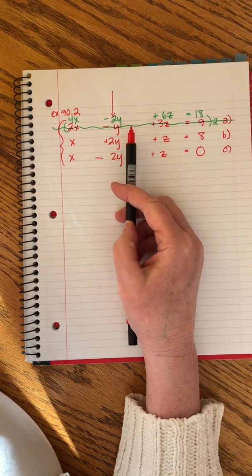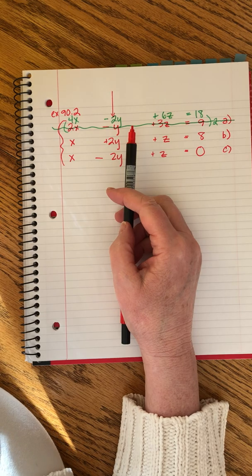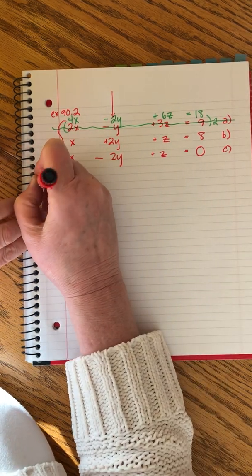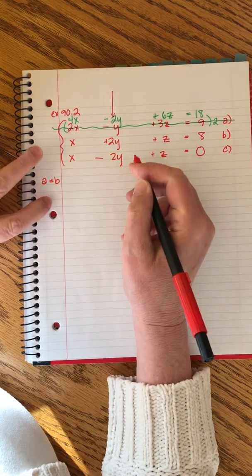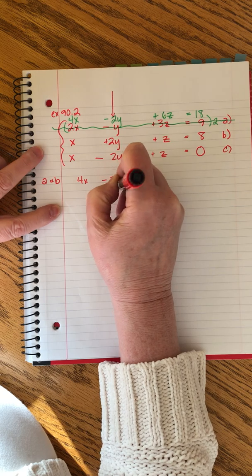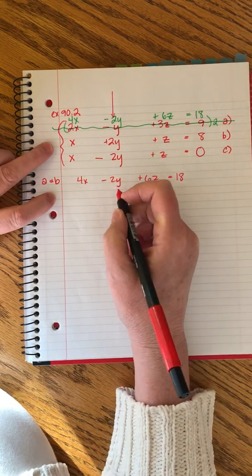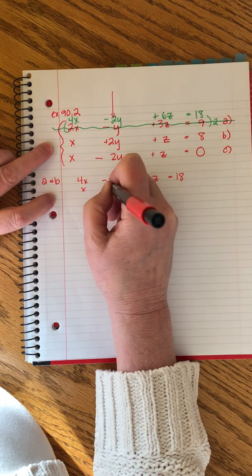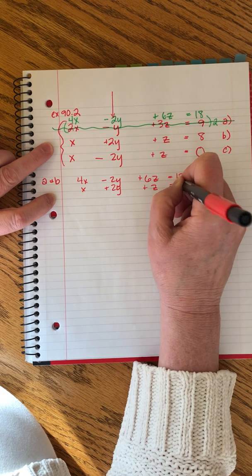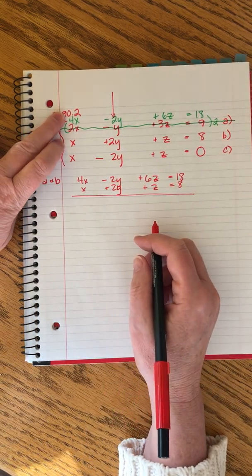I did it this way so I don't have to keep rewriting. Every time we rewrite, we introduce the risk of a copying mistake. Okay, so now I'm going to combine A and B. This I will rewrite though. 4x minus 2y plus 6z equals 18. And B is x plus 2y plus z. Okay, just copying my newly adjusted A.